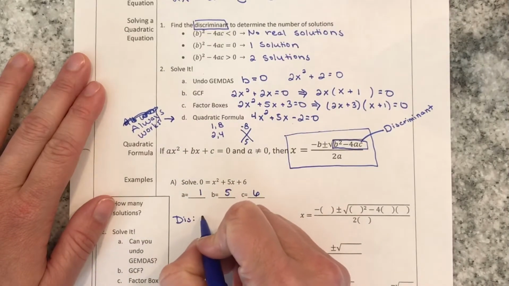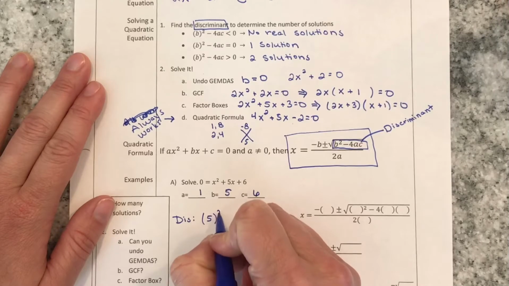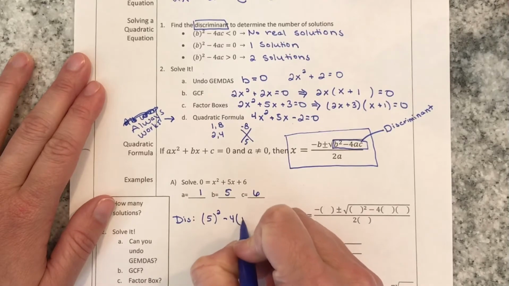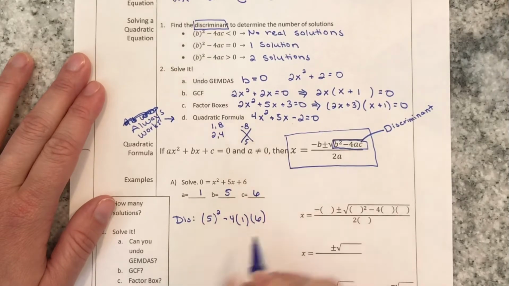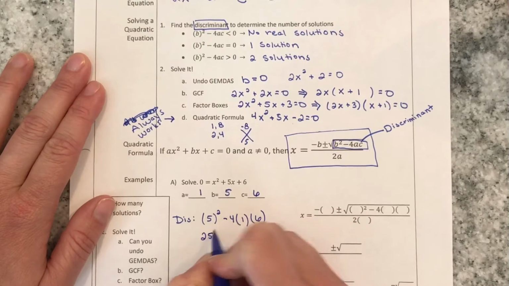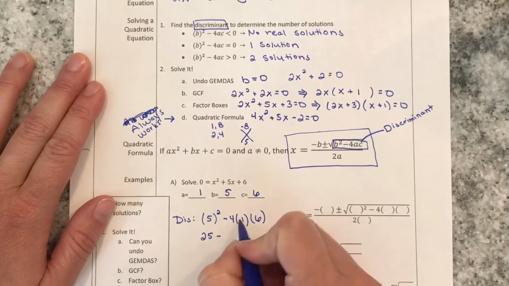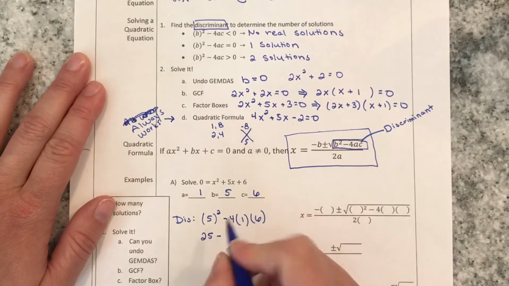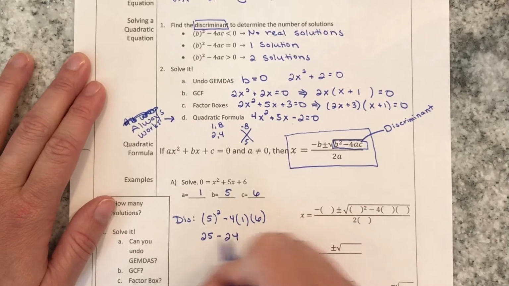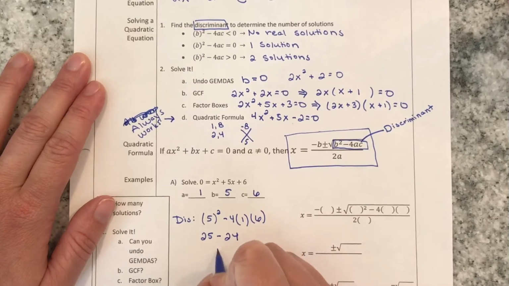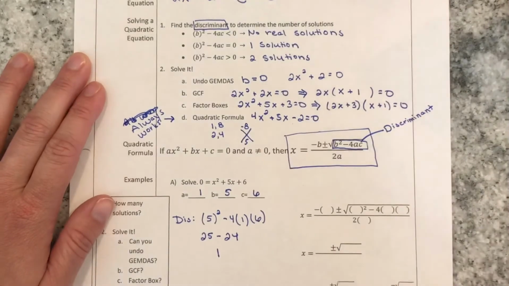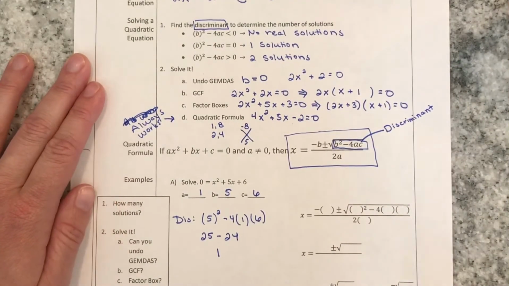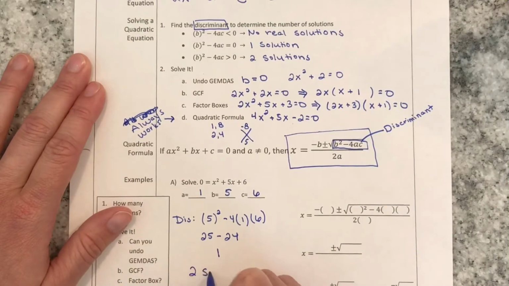So we have b squared minus 4 times a times c. So I have 25 minus 4 times 1 is 4 times 6 is 24. So I have 25 minus 24, which is 1. So my discriminant is positive 1. So I should have two solutions.